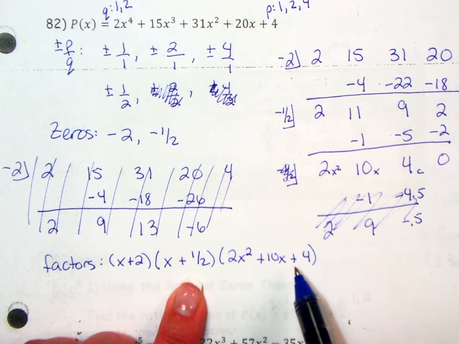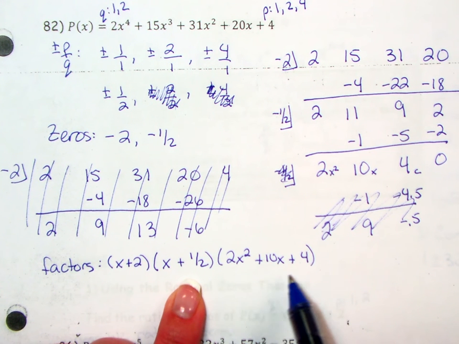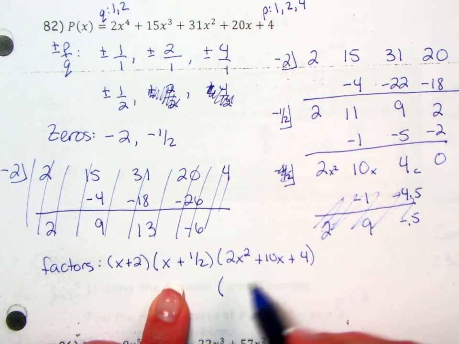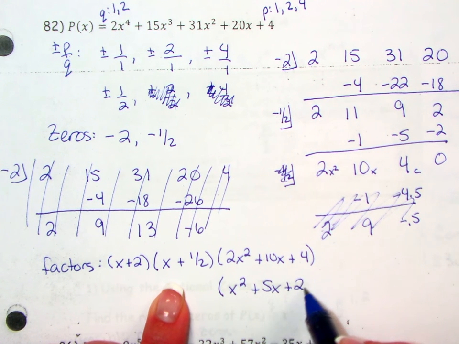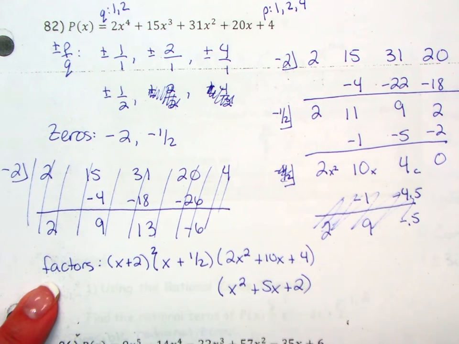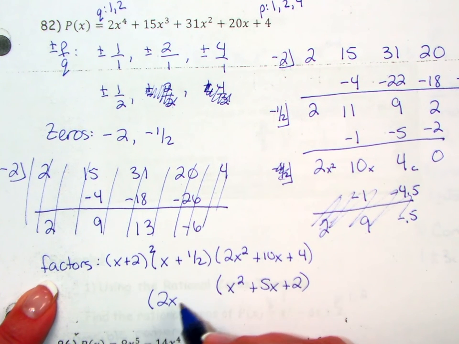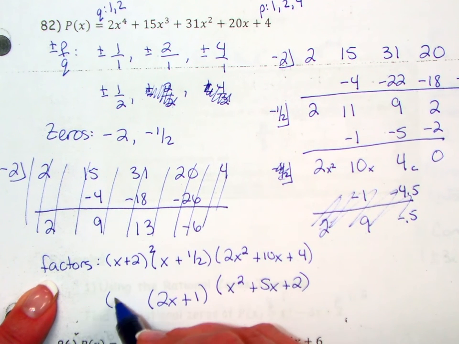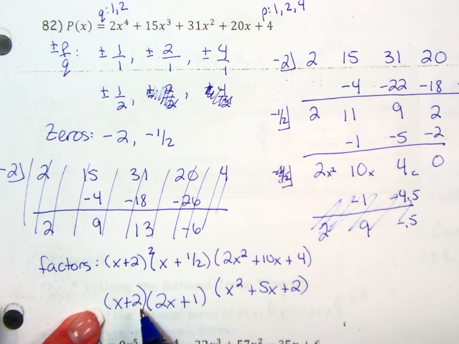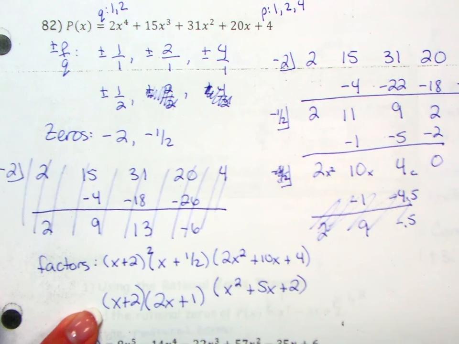And so if our factors factor, we have to keep going. But the 2 we factor out of here is what's going to get multiplied times the one that has our fraction. Okay, so if I take a 2 out of this one, I'm left with x squared plus 5x plus 2. And that's the 2 that I want to distribute here. So that's going to get me 2x plus 1. And then I have the x plus 2. All right, so here it is factored. Okay, and this is completely factored because none of my factors factor any further.